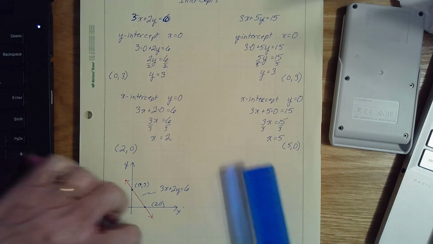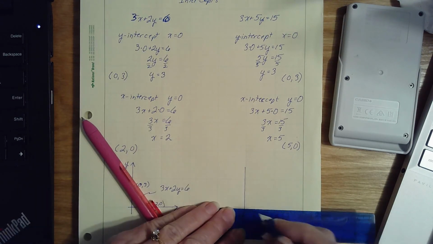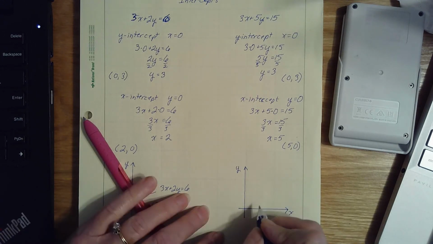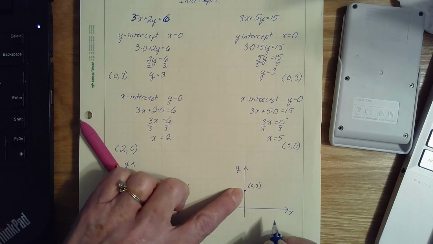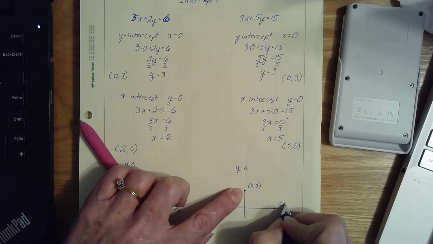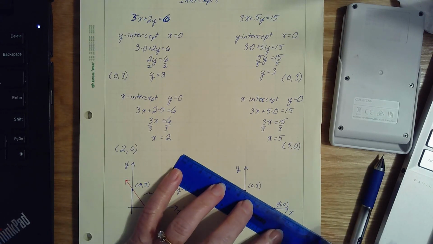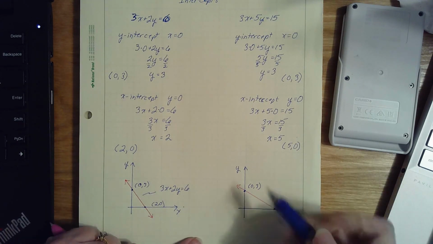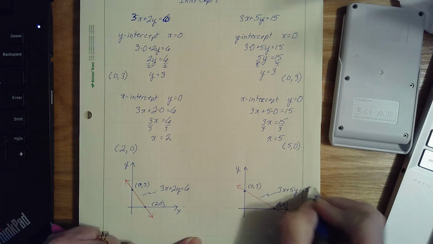Now coming down here to graph, I'm going to give myself a y-axis and an x-axis and label them both. And I'm going to walk 0 and jump 3 for a point 0, 3. This is the b value in slope-intercept form. I'm going to walk 5 and jump 0, so this is the point 5, 0. And I am going to connect those 2 points. And I've now graphed the line, which is in standard form 3x plus 5y equals 15.